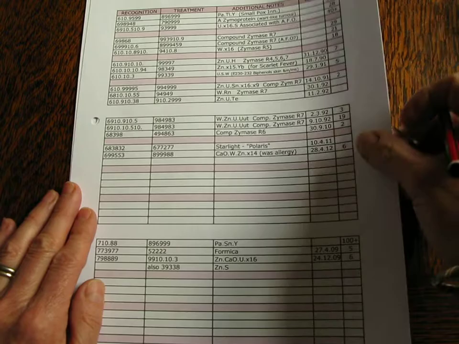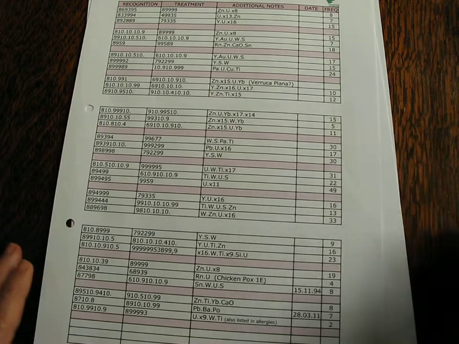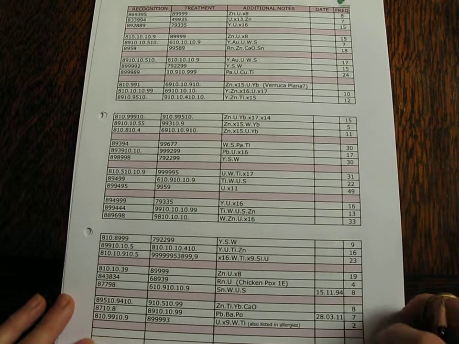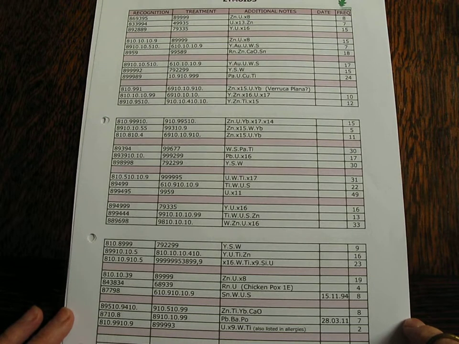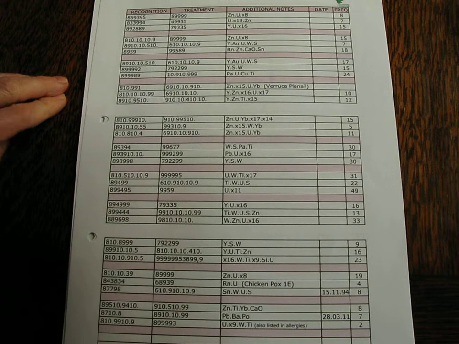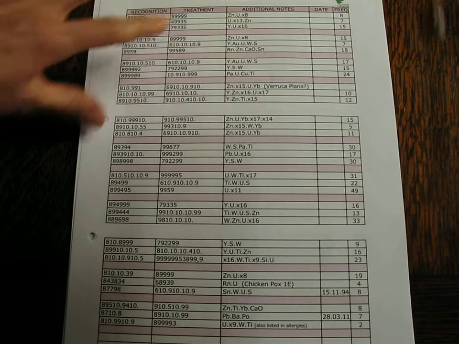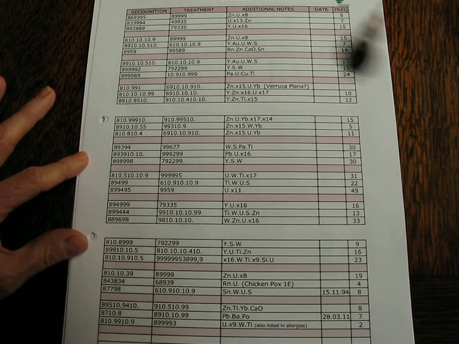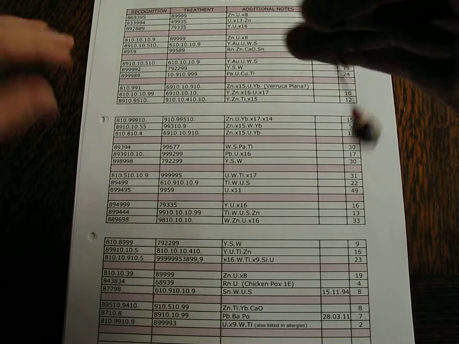I therefore go through the list until I get to the section where the zymoids are listed beginning with a number 8. So I lay my hand over the first section and say, is it listed within this section? Is it listed within this section? I'm getting a positive response from this section.